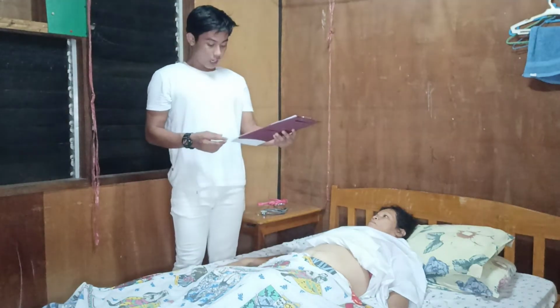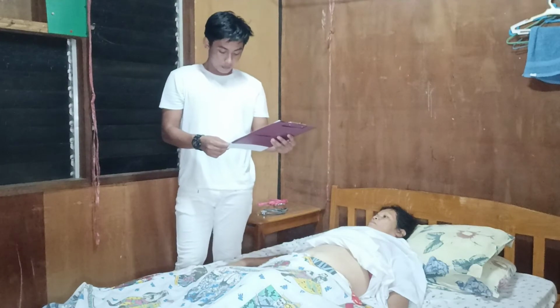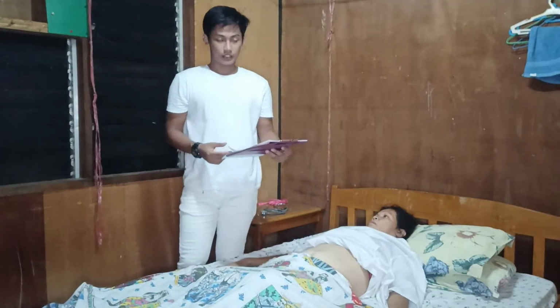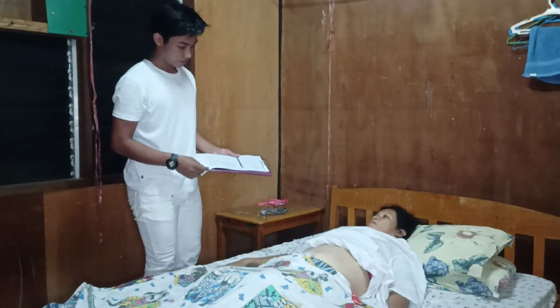Now observe for abdominal movements. Observe the abdominal respiratory movements, aortic pulsation, and peristalsis. Okay.